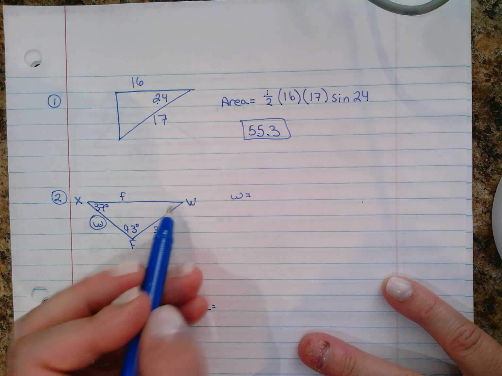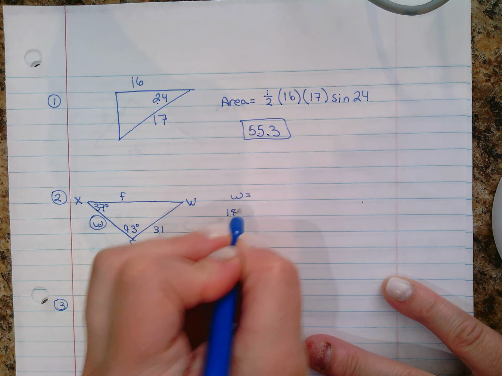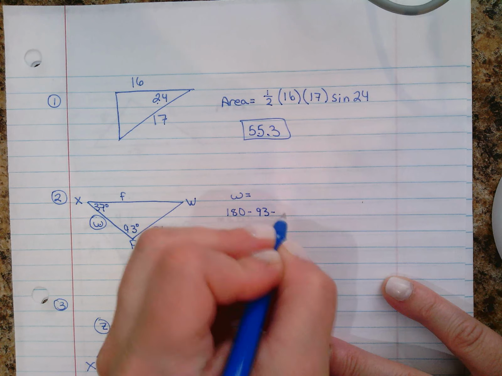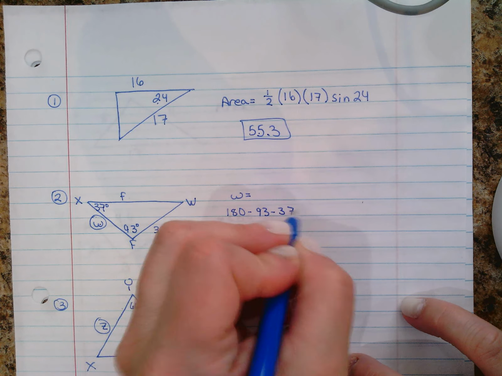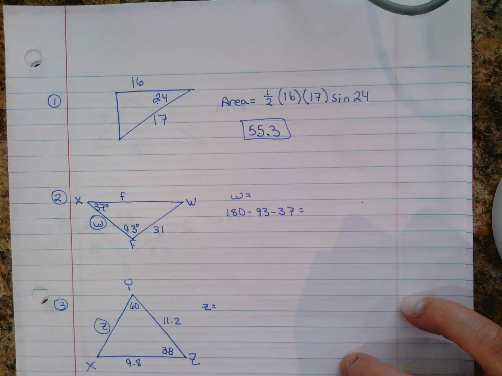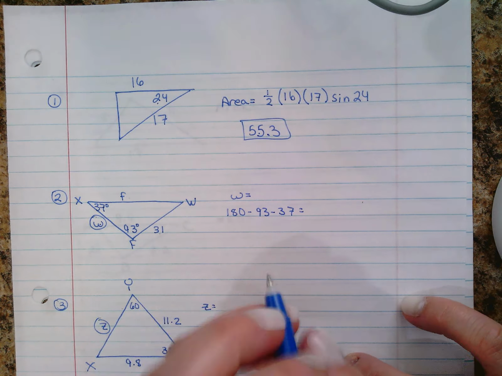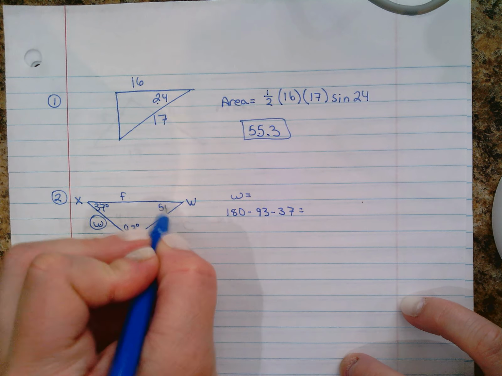So I can find this missing angle W by doing 180 minus 93 minus 37. I'm just going to plug it into my calculator right here, and I get that W equals 50 degrees.